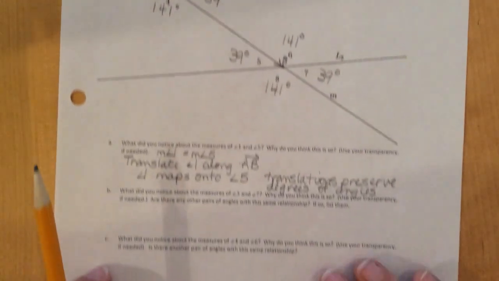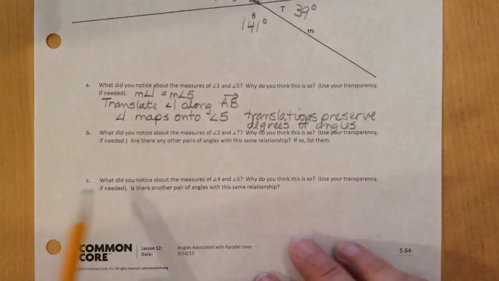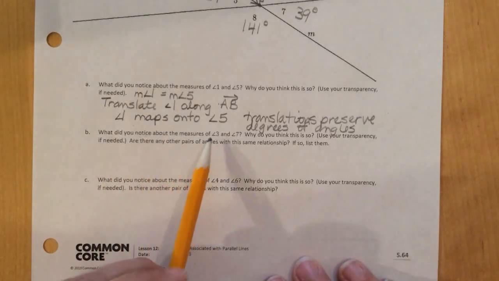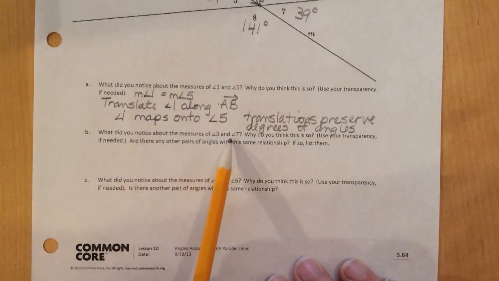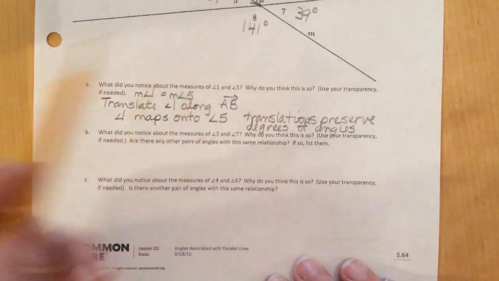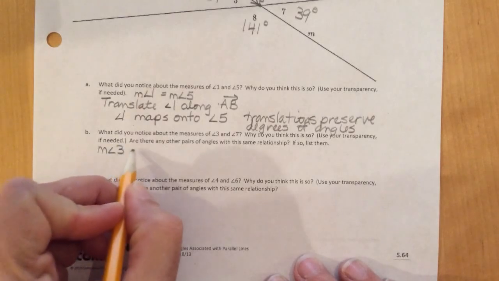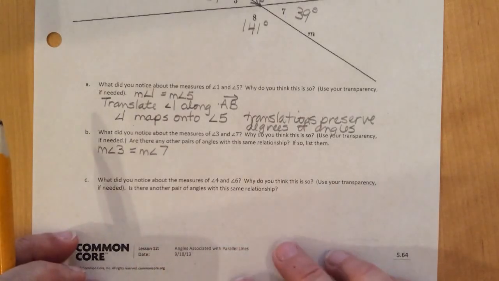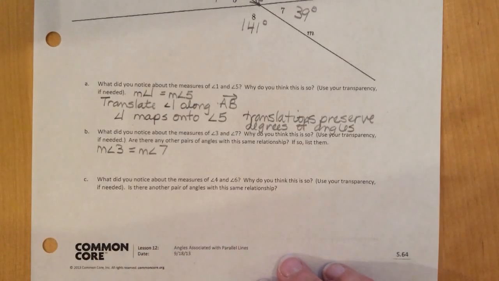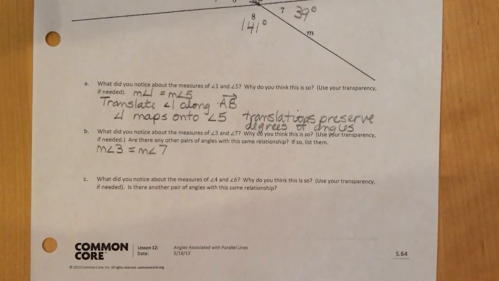are the same measure. Okay, so what I'd like you to do now is look at B, and in B we're looking at angles 3 and angle 7. What do you notice about their measures? Well, 3 and 7. The measure of angle 3 is equal to the measure of angle 7. Why do you think this is so? Okay, so use your transparency if needed. And are there any other pairs of angles with this same relationship? If so, list them. Okay, so you're going to pause the video now and do that with your transparency and listing all those pairs of angles, and then come back and we'll talk about it together.